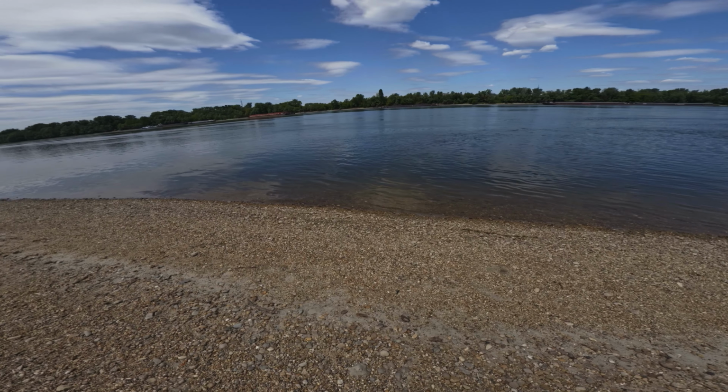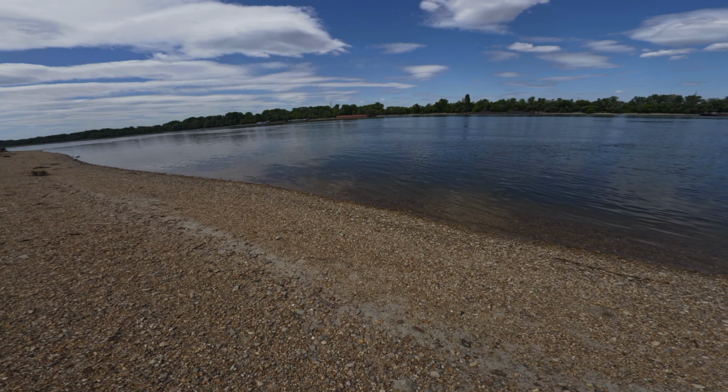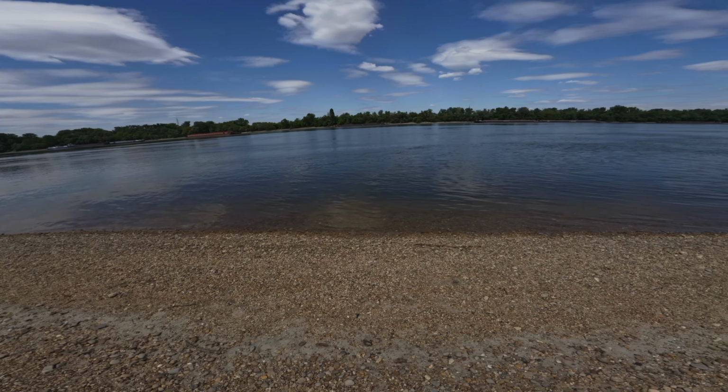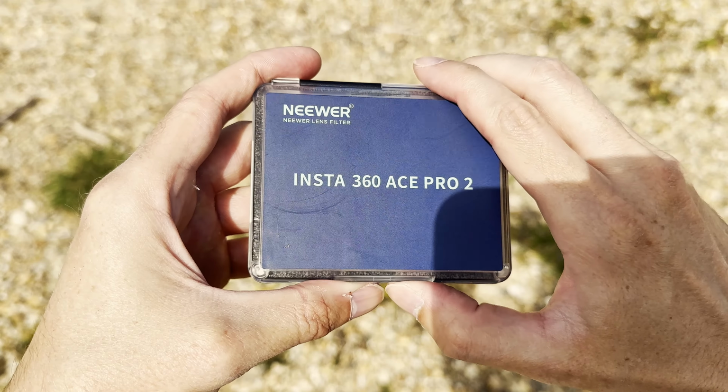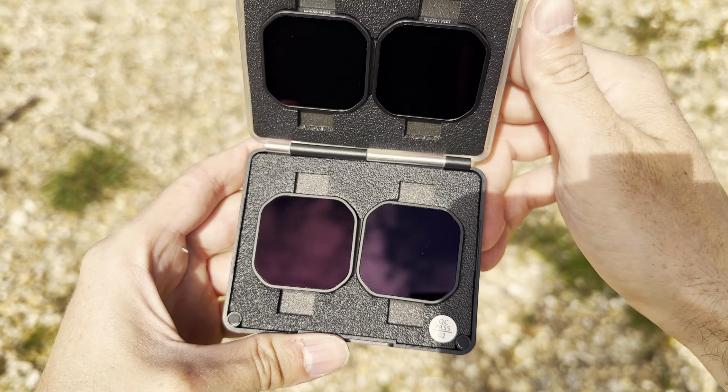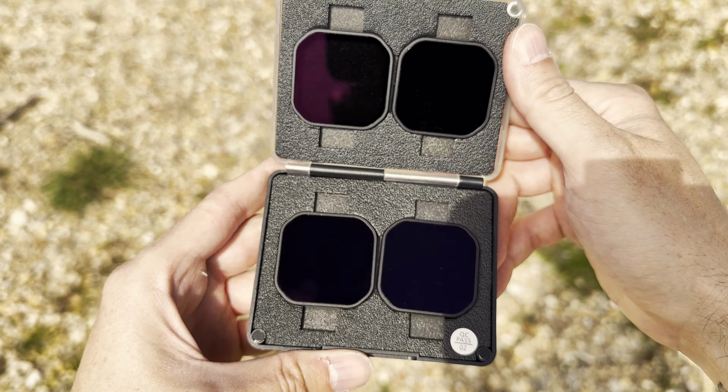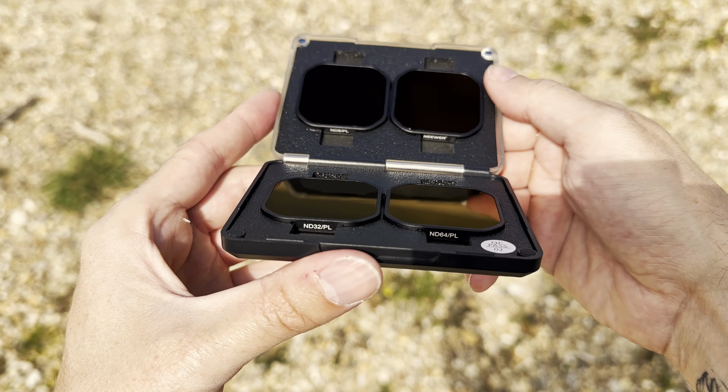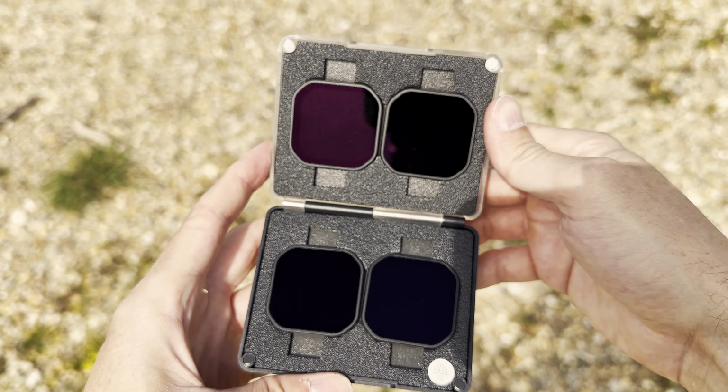This is what the footage looks like without an ND filter after the color grading. I have 4 ND filters for my Insta360, from ND8 to ND64. An ND filter is basically like sunglasses for your camera. With a higher ND, you get less light.